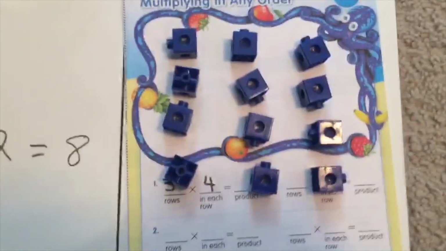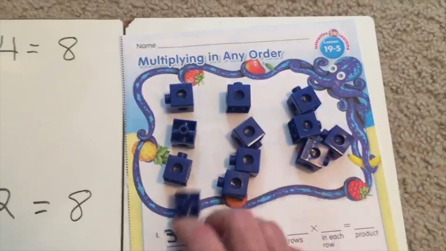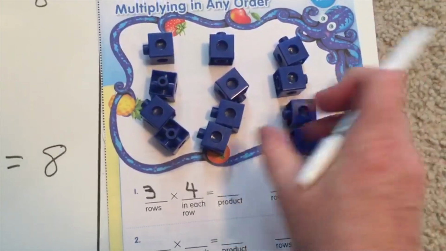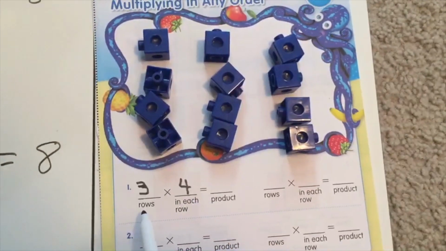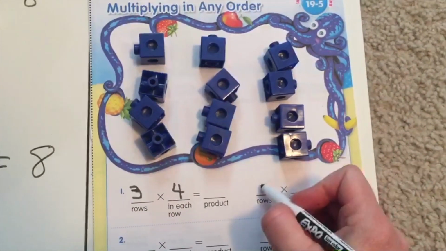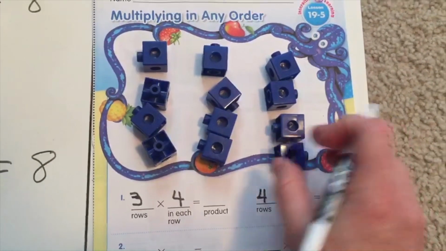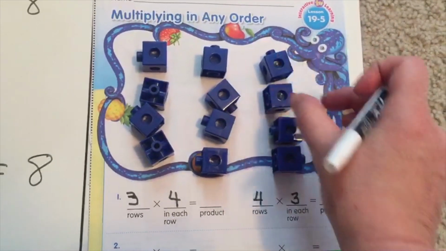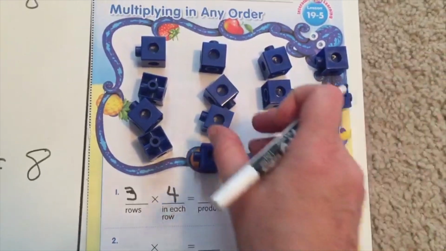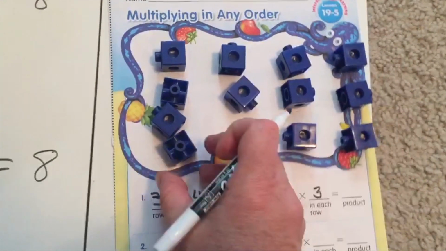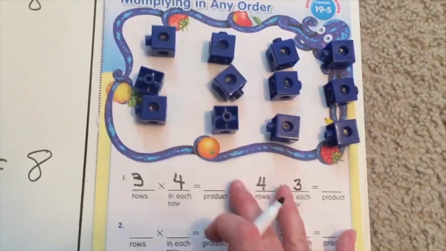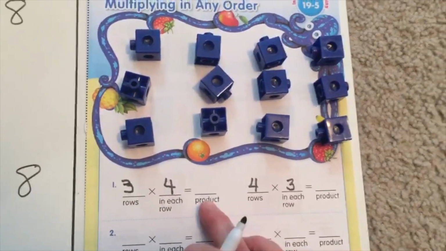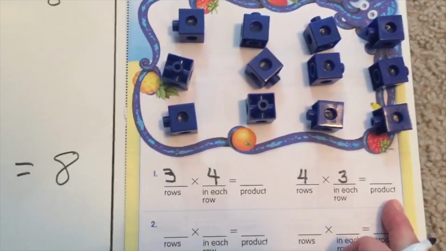Now, we can also write that the other way around, right? So we have 3 rows, or we could have 4 rows with 3 things in each row, right? Okay. Same numbers. The product or the answer is going to be the same.